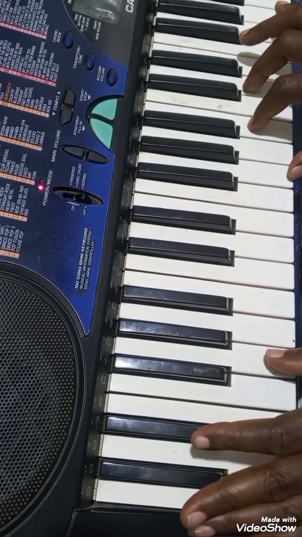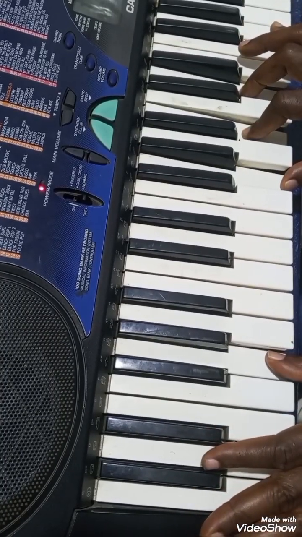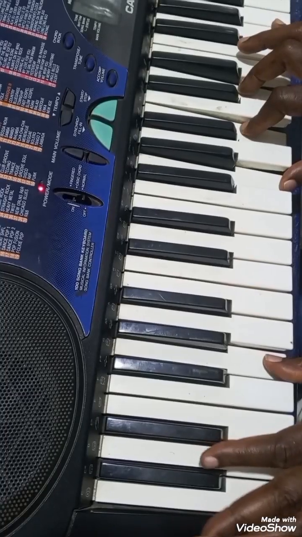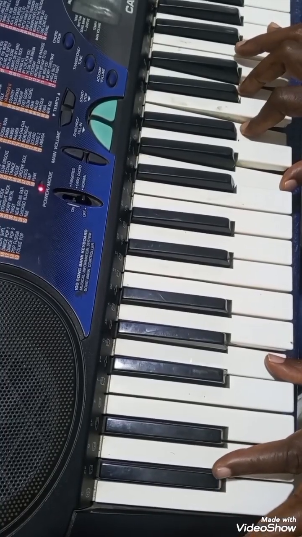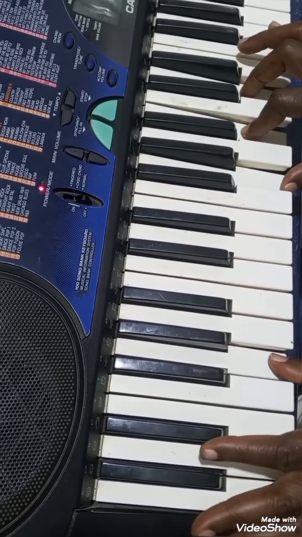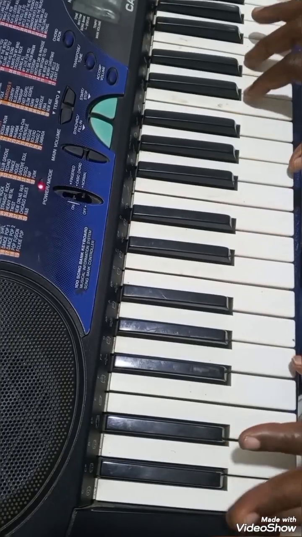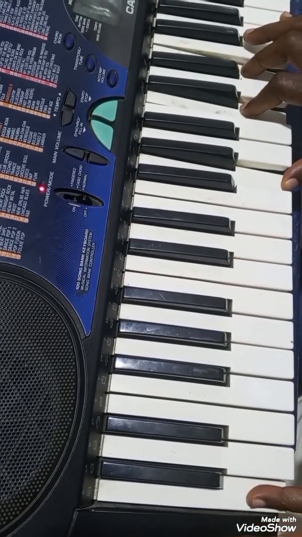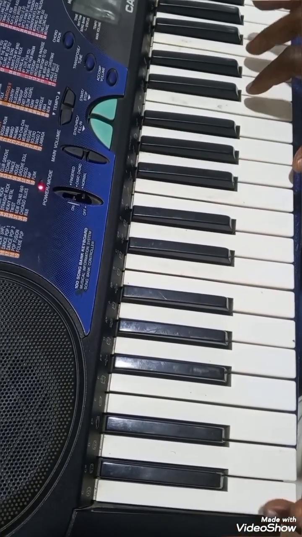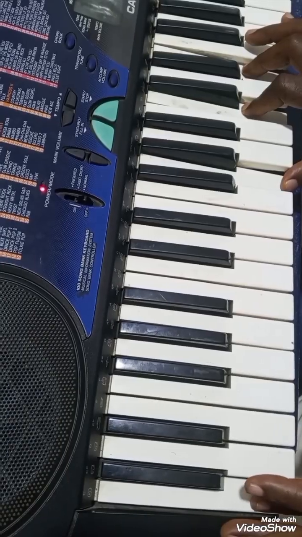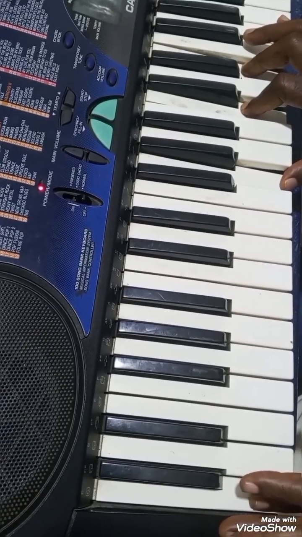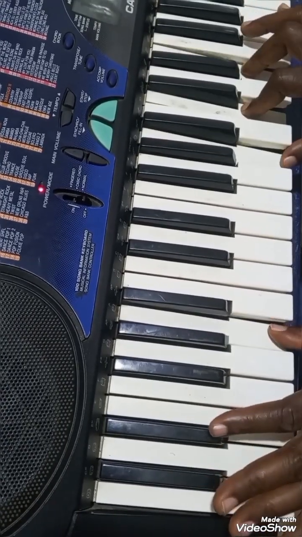Then the second worthy. This is chord 5, which is so, worthy of my praise. Praise with chord 1 at the same time. Praise.